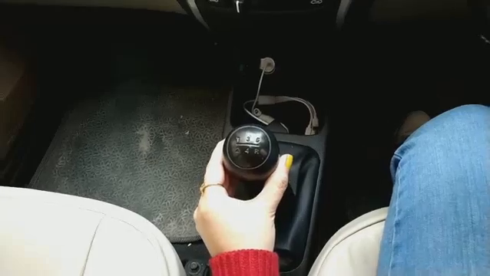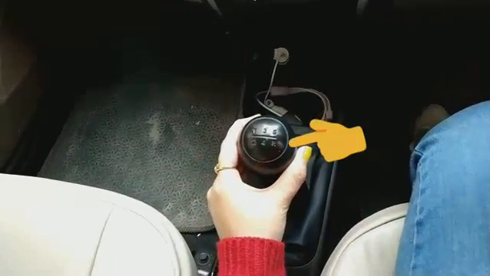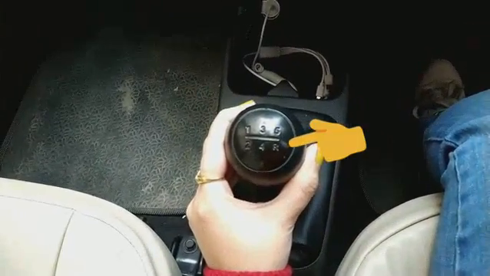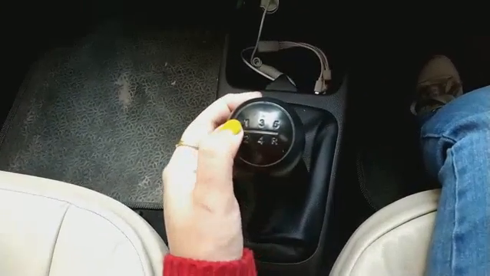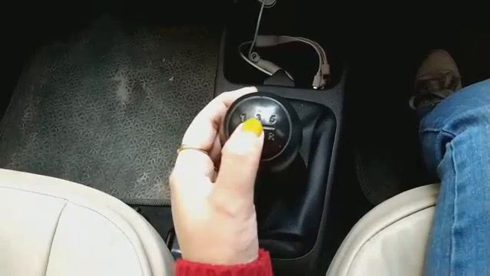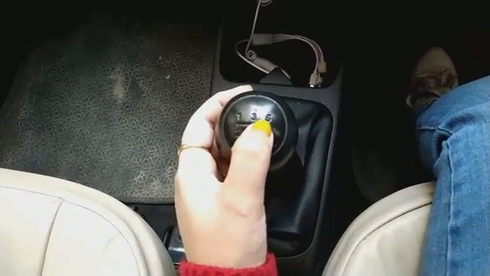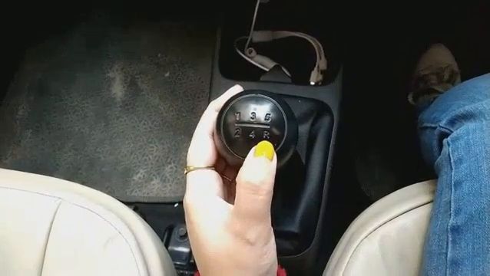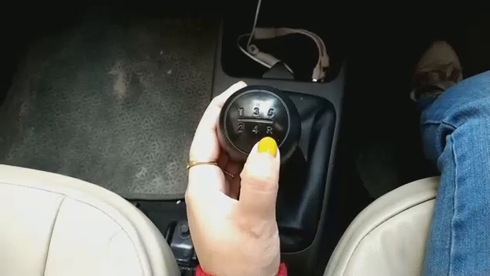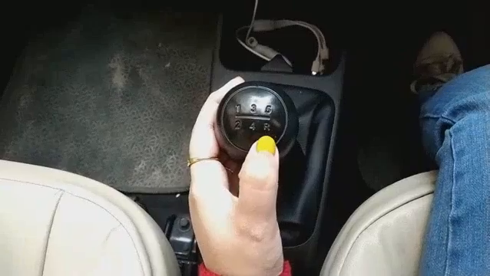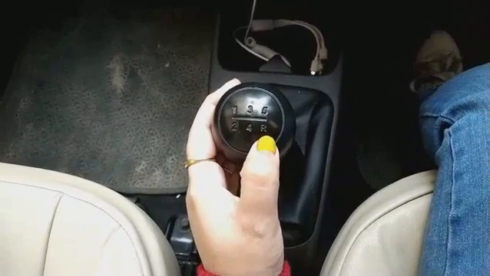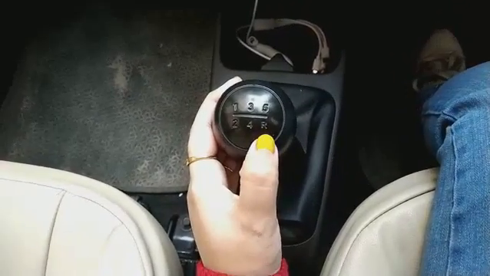Well, this is the gear of a car. Now here you can see a diagram. Here's a line and it's written 1, 2, 3, 4, 5 and R. R stands for reverse. The position of R remains at this position in 80 to 85% of cars.